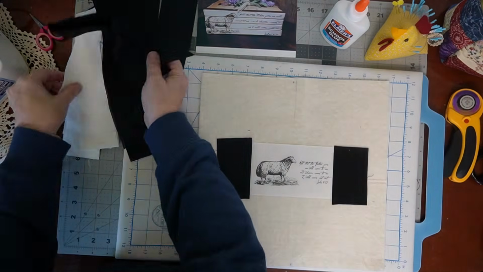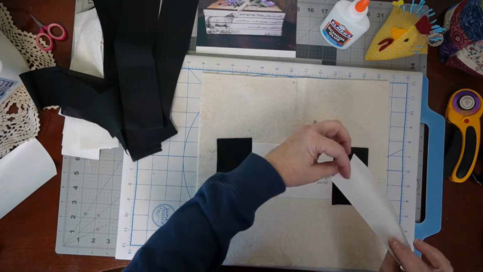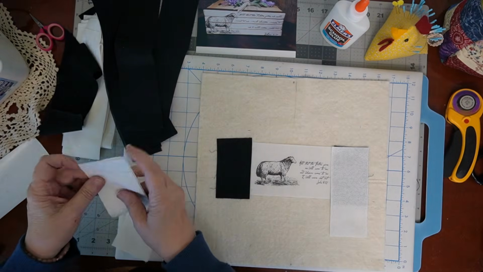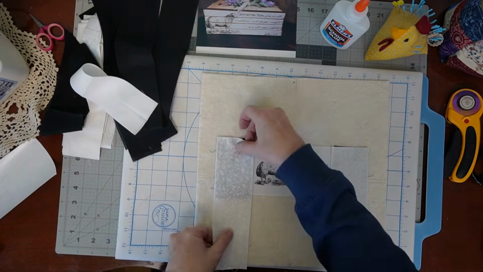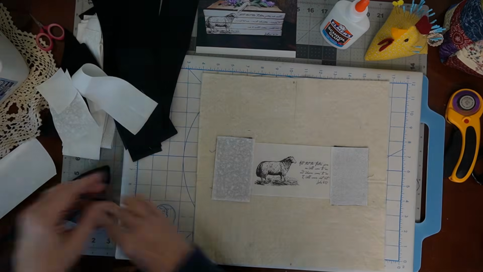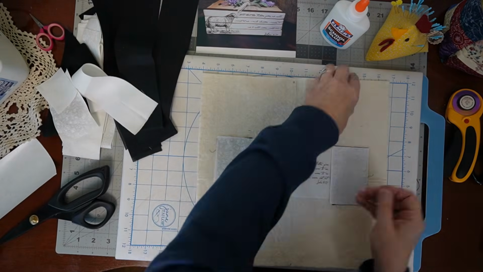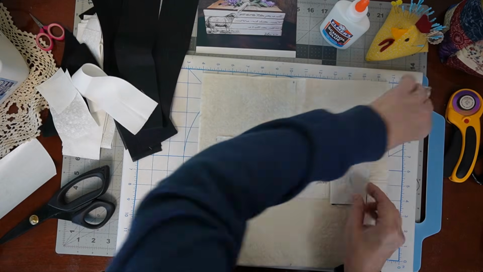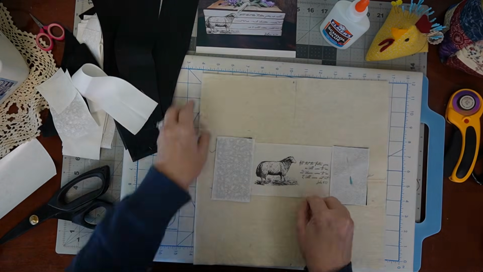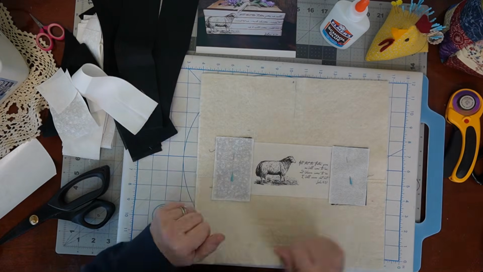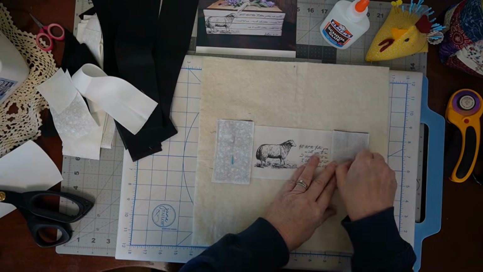Then we need a white strip here, right sides together, and a strip on the other side, right sides together. And go ahead and trim those. More scraps for the pile. Pin that if you'd like.